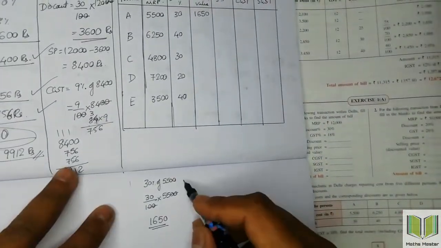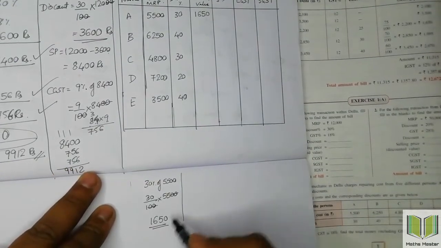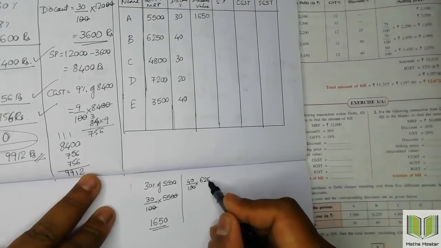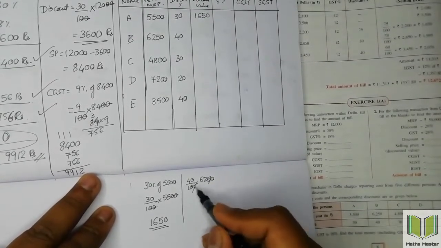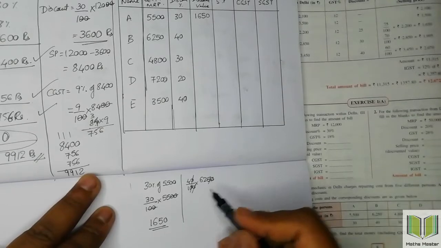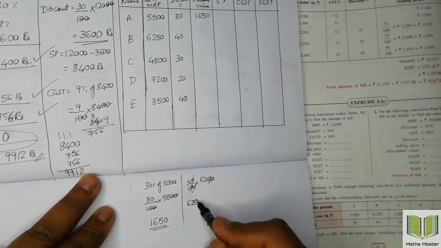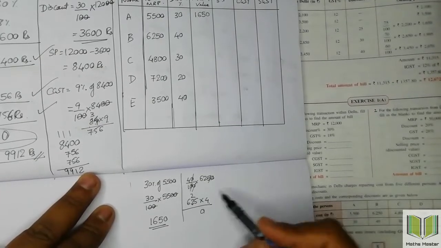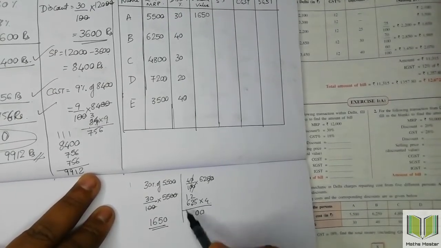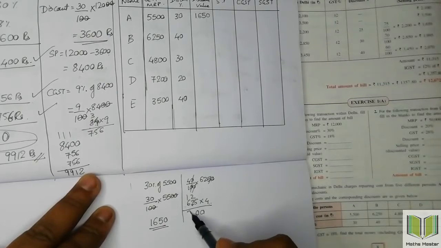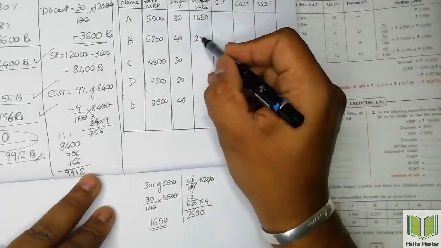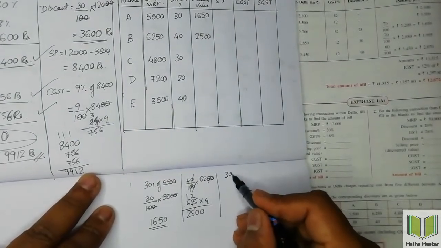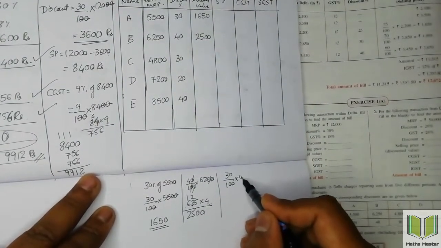Same way, let's try doing the second one, that is 40% off 6250, 40 by 100 of 6250. So 00 gets cancelled, 00 gets cancelled. So 625 times 4. 4 5s are 20, 4 2s are 8, 9, 10. 4 times 6 is 24, 25, 2500. So 2500 is written here. Similarly, 30% off 4800.